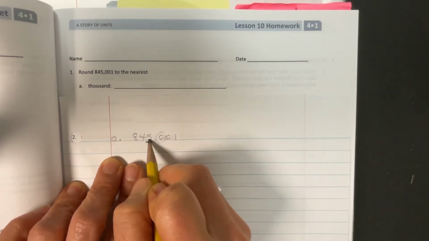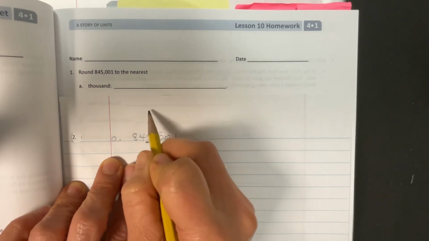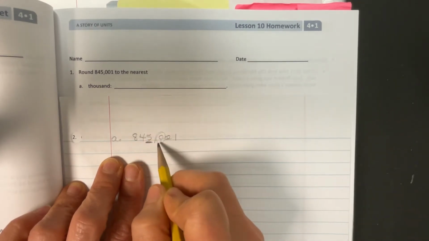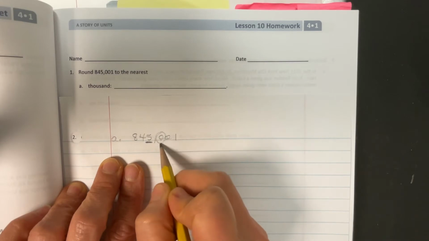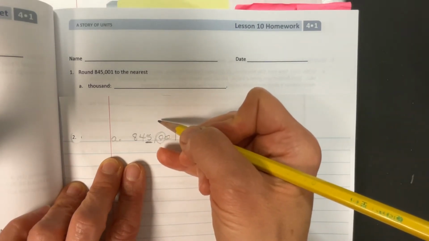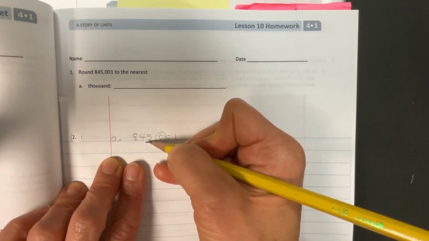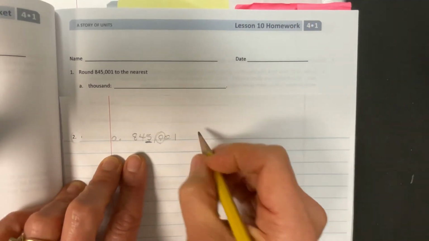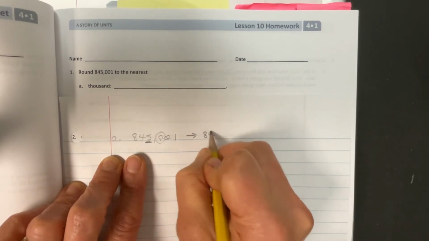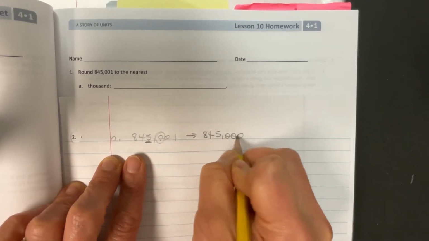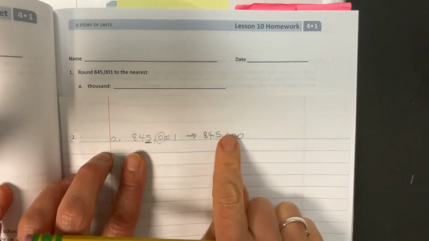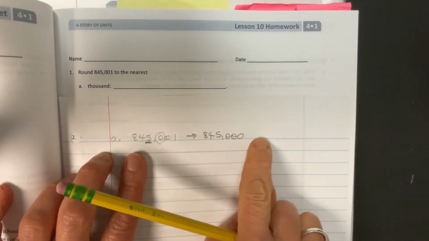845,000 would be at the bottom, 846,000 would be at the top. This number tells you if I'm to the midpoint yet. Okay, since it's a 0, that means I am not to the midpoint. The midpoint is always up at 5. So since I'm not at the midpoint, we keep the 845,000. We round down to 845,000. Notice I was supposed to round to the thousands place, so my answer has thousands, 3 zeros.